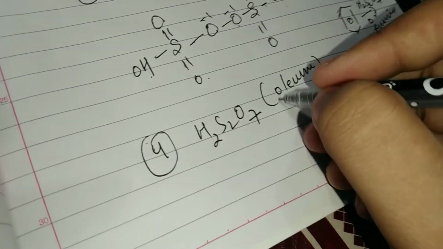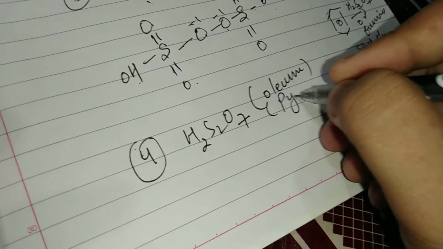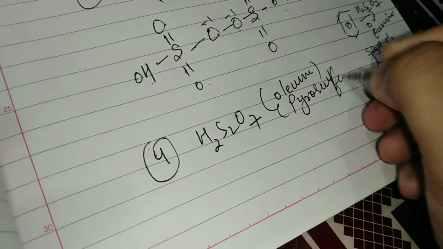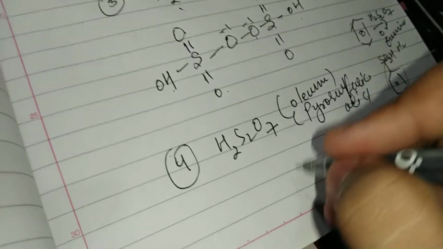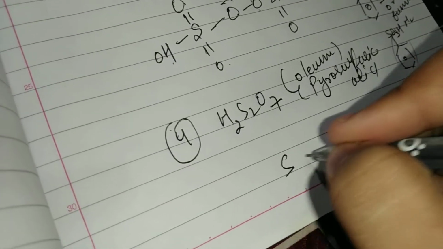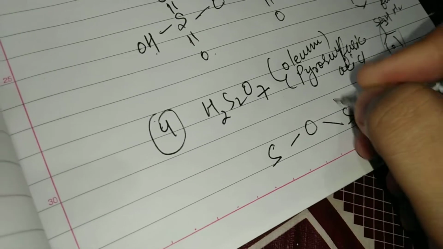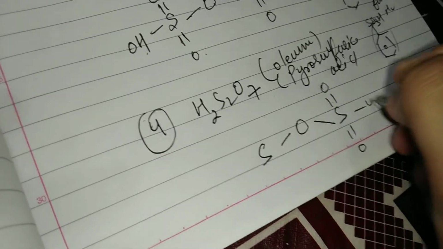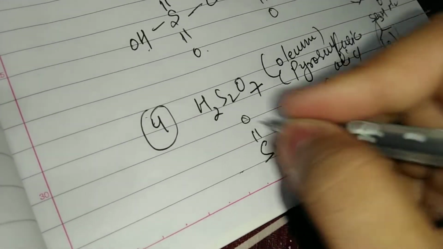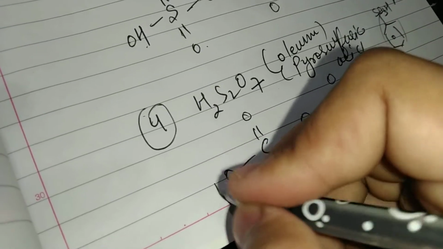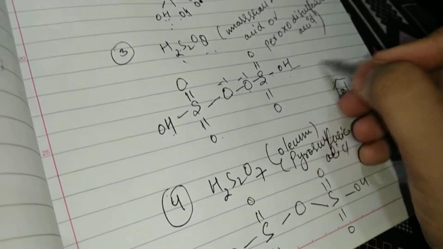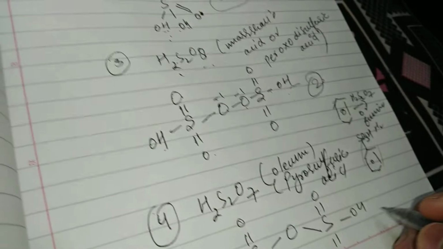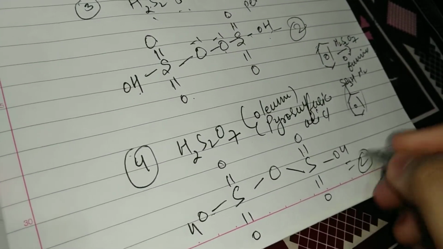So this is pyrosulfuric acid. Okay. So its structure is also quite the same, but it doesn't have a peroxy linkage. So it is like this: double bond O, double bond O, OH, double bond O, double bond O, OH. Okay. So here also the basicity is 2, or valence factor is 2.